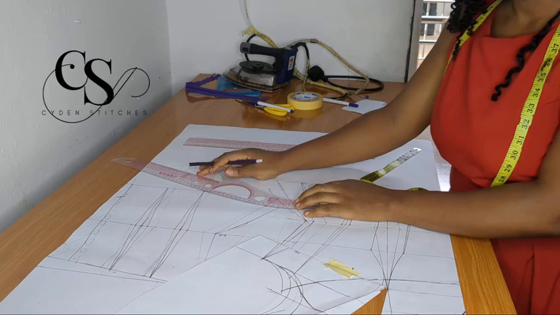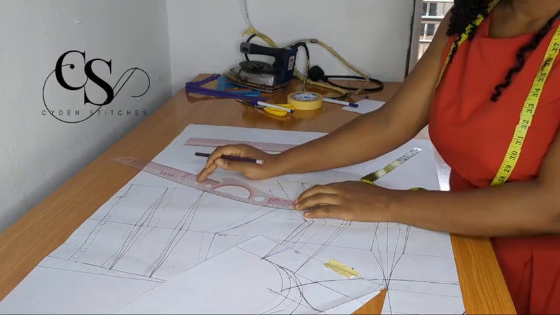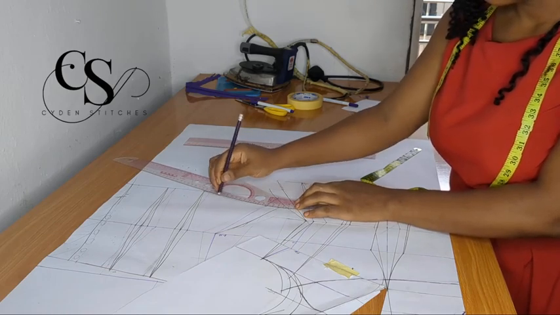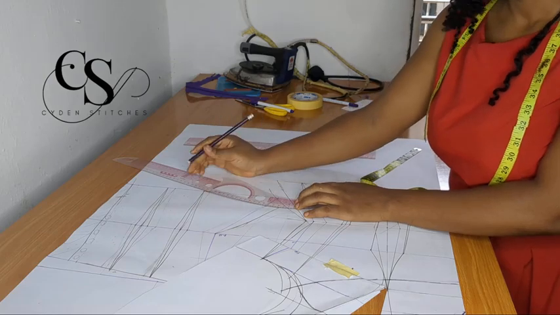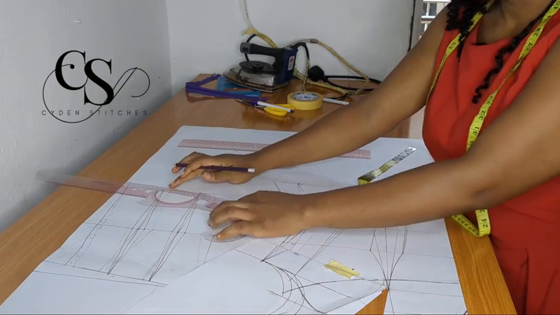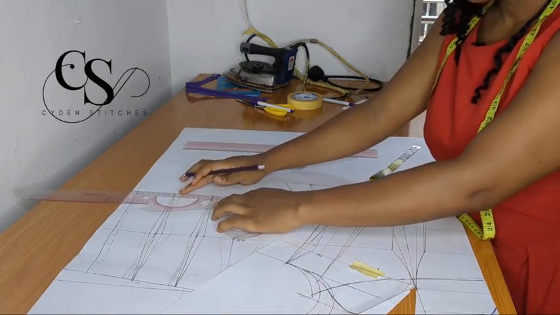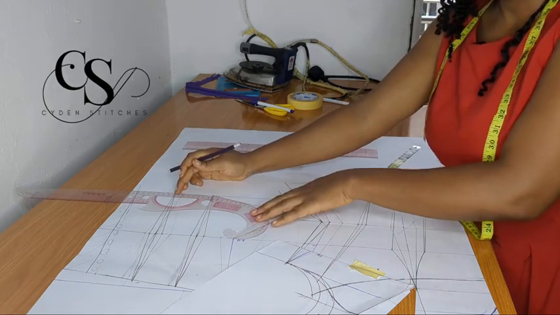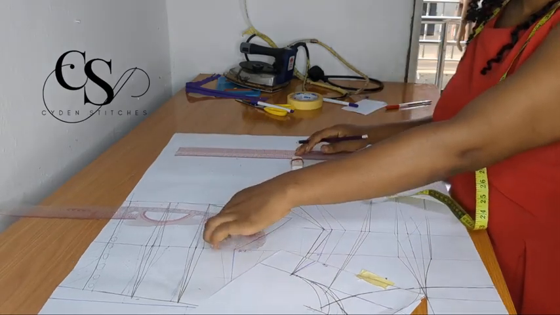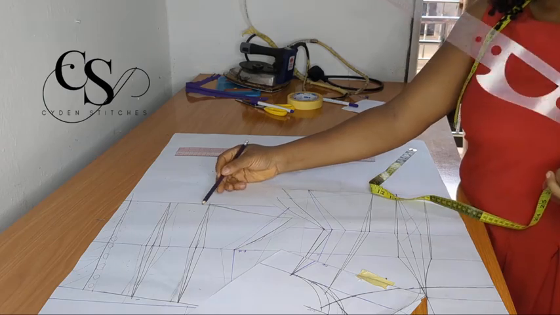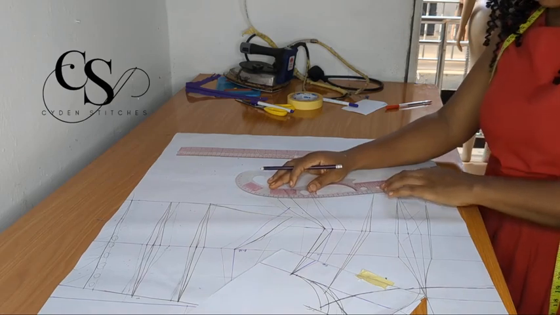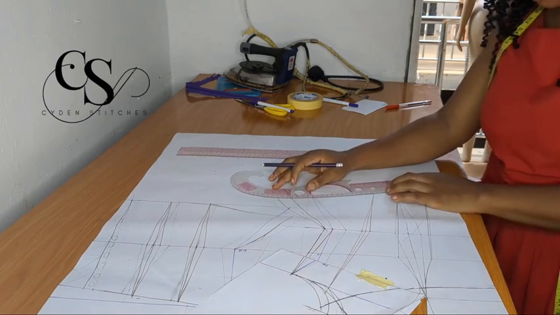You can do this. You can style it anyhow you want. You can style it like this. You can also, if you don't want this, decide to just blend up this part, so it will be, see, I'm blending it up like this. See, I blended it up. And then I'll do the same thing for the front. Just style it like this.